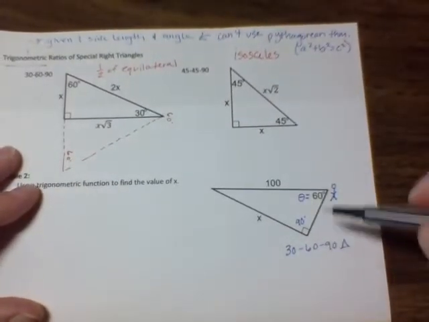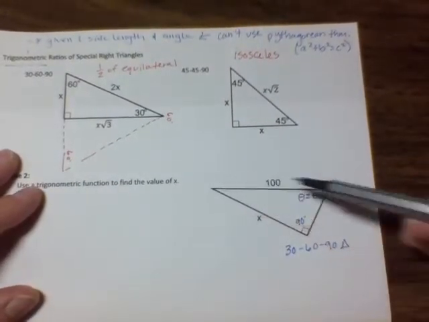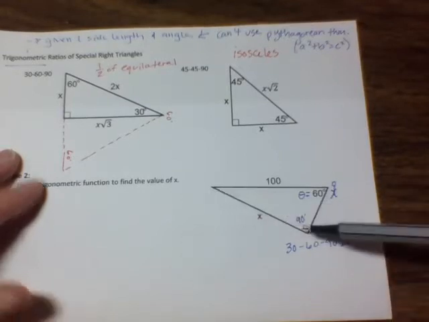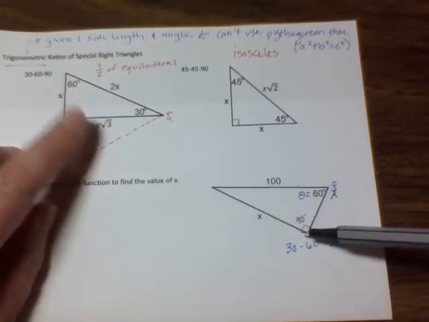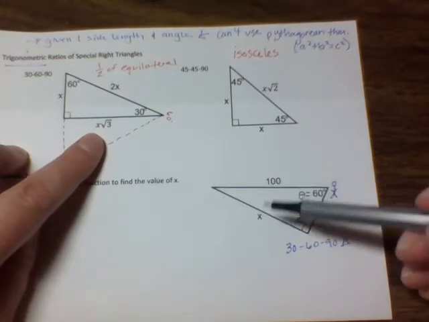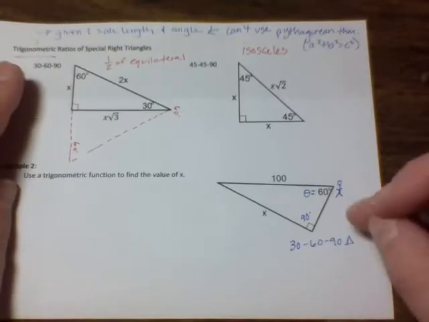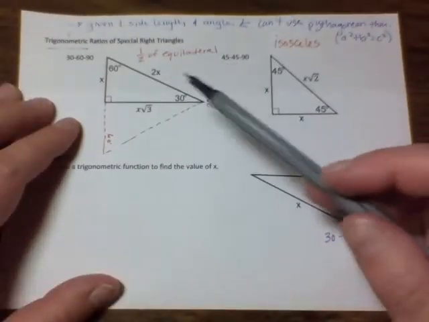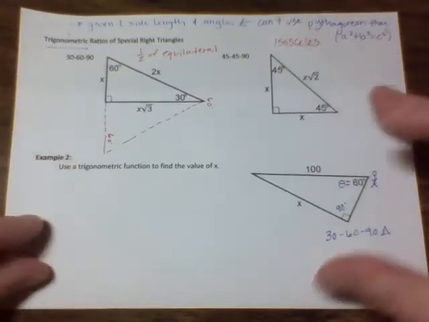So on that note, we can then say that if this is 2 of our x value, and this is 1 of our x value, and this is square root of 3 of our x value, that we could just take that 50, which would be half of 100, and multiply by square root of 3 to get x. So we'll do it both ways. The first way is going to be with the actual trig identity, and the second one is going to be using the 30, 60, 90 triangle.